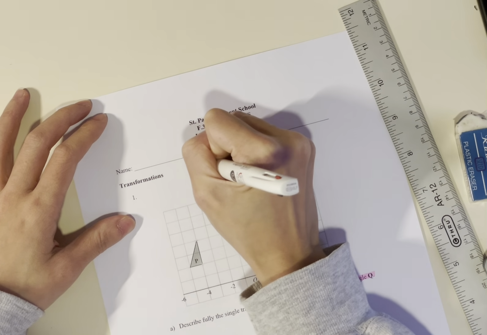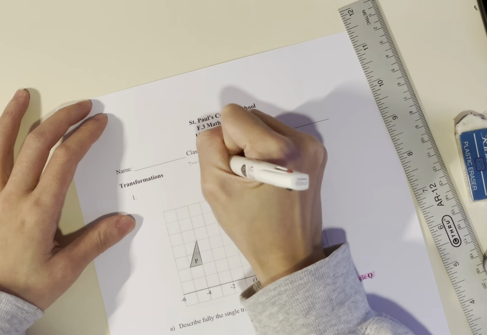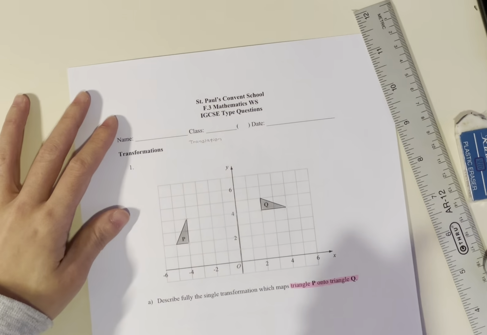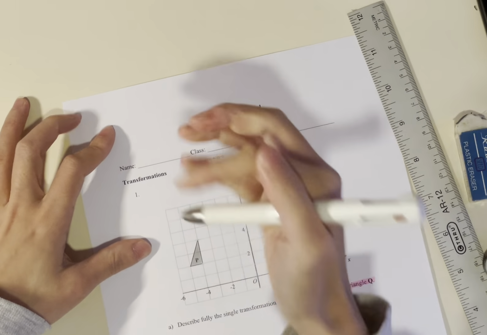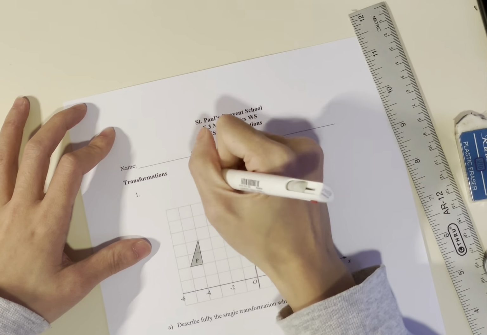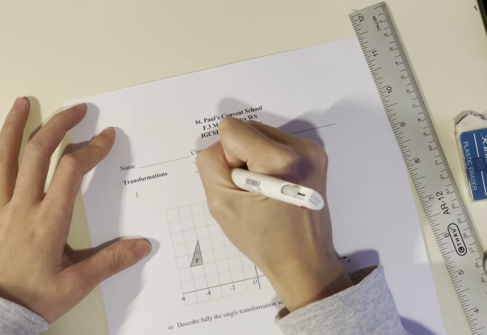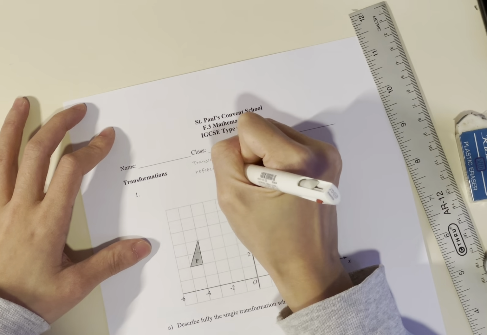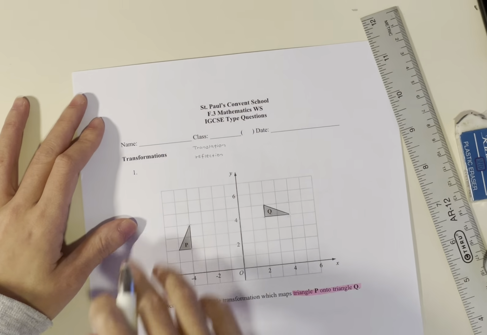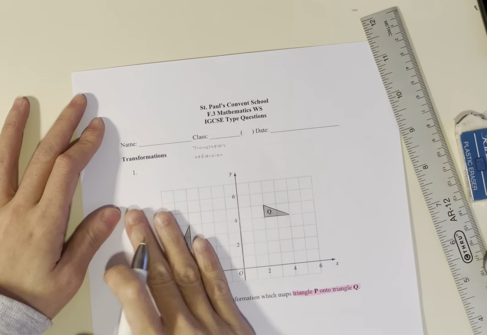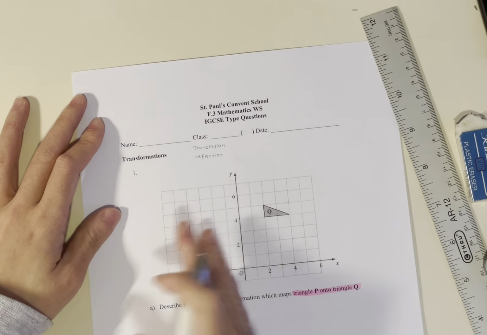So we have four transformations: your translation, where you're moving from one place to another place, and then we will have reflection. So the one that you have a line, and then it's like a mirror, you reflect on the line.